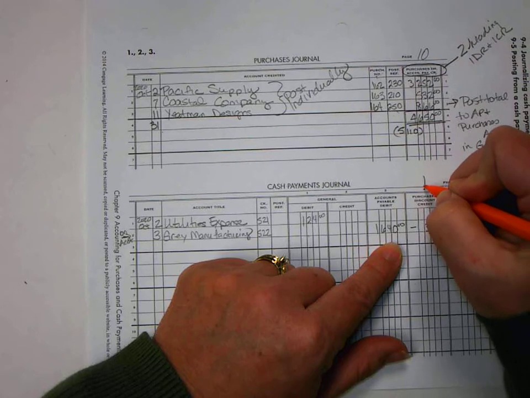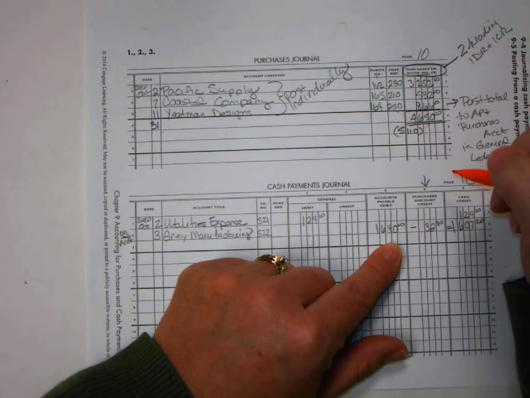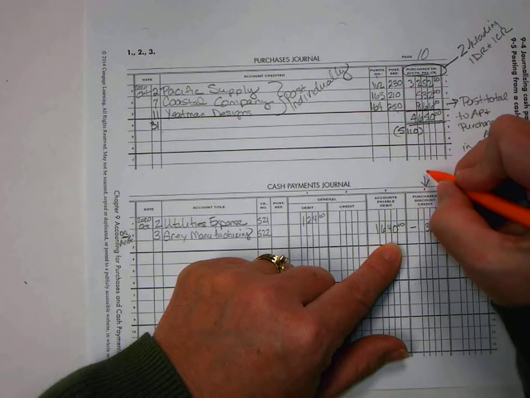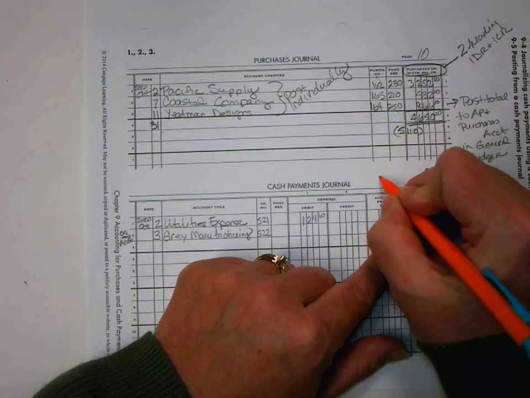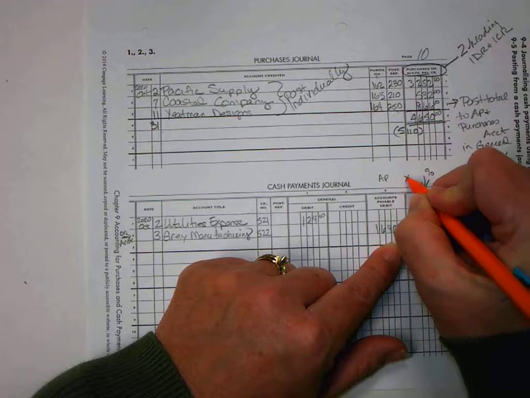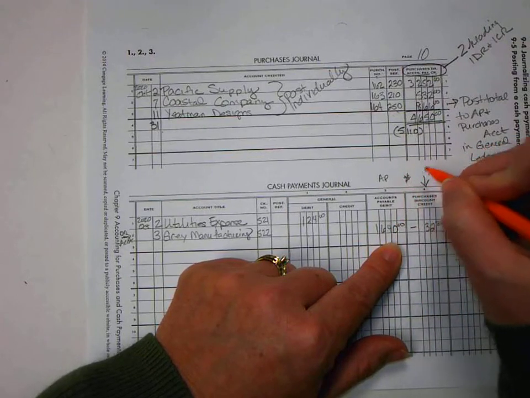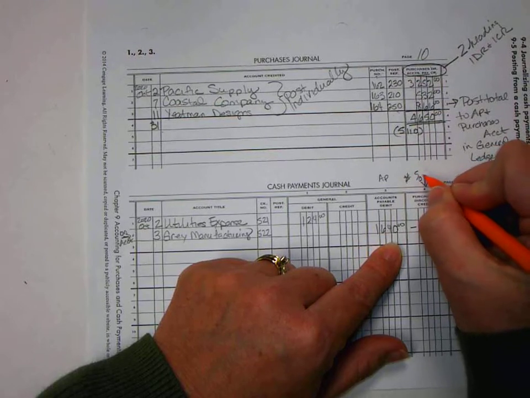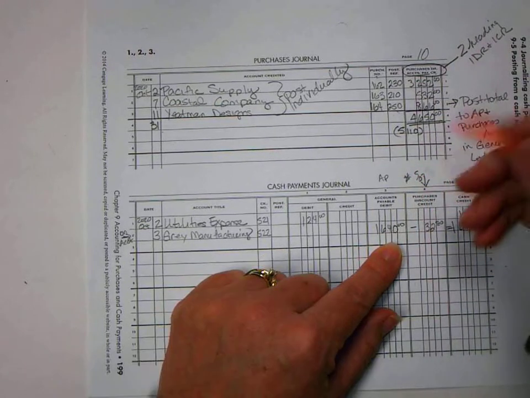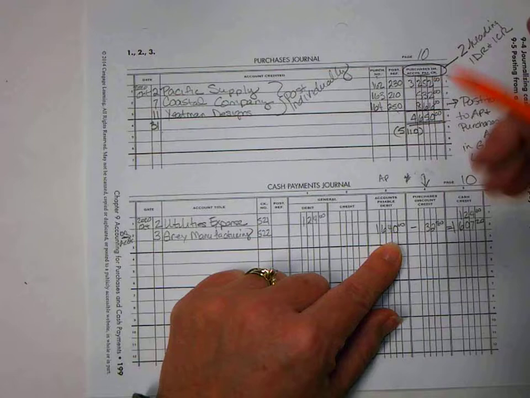Okay, and this would be usually 2%, but just remember that that's the percent, the accounts payable times the percent. Let's put that over here to get the discount. It's not very clear.